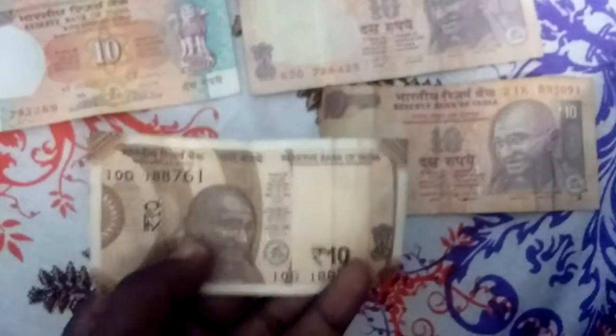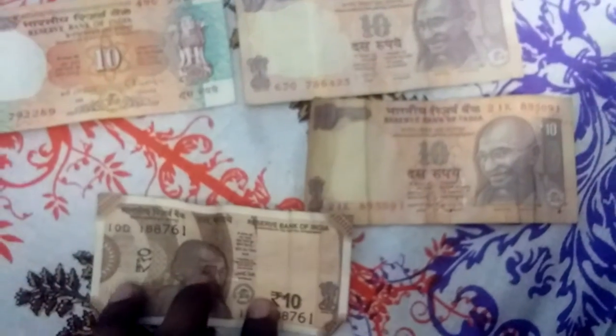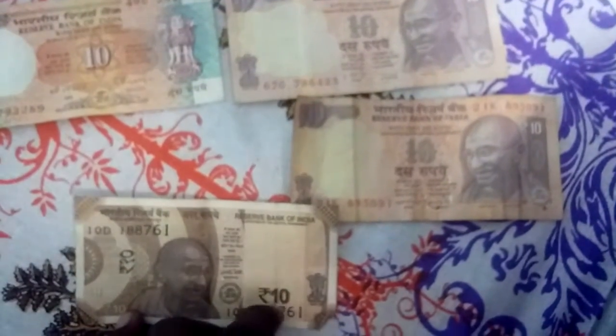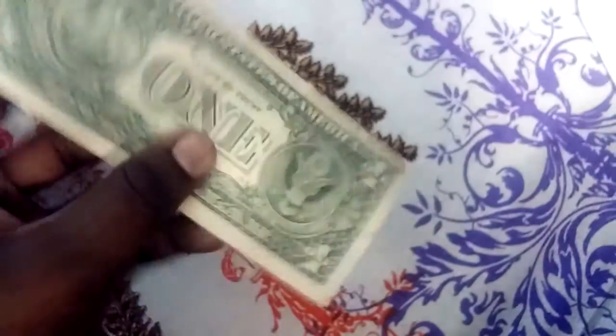And this is the new 10 rupee note, but you can use all the 4 in India. You can see the portrait of Mahatma Gandhi here, and the rupee 10 in Hindi in the common 10 rupee. You can see the difference. It is never the same. And certain banknotes are very traditional. As you can see, the American dollar, this is very traditional.